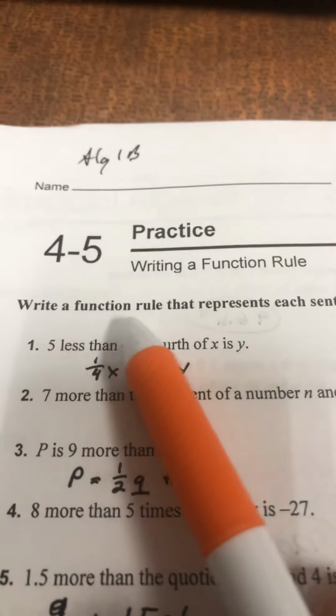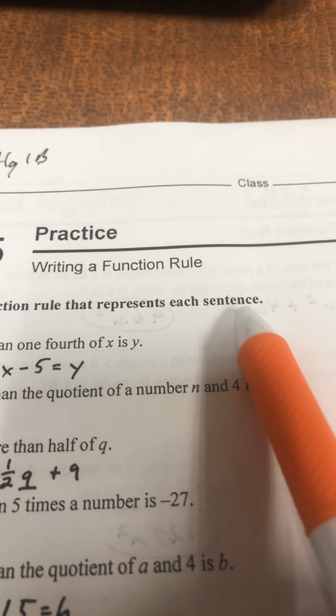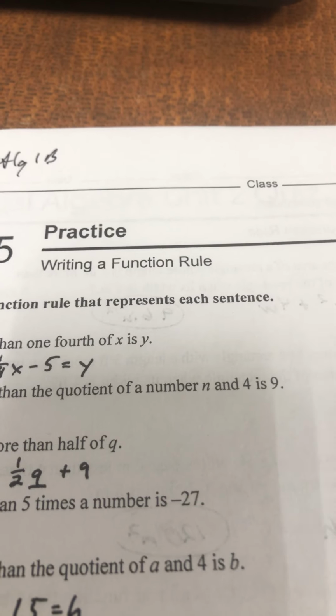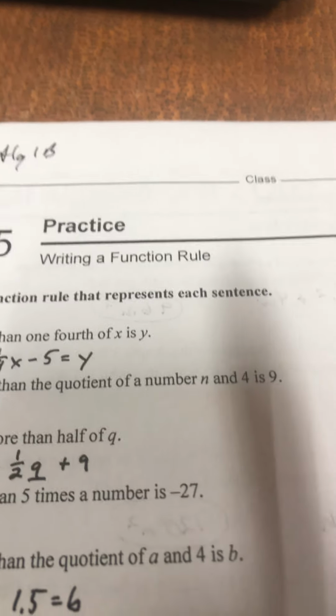Let's get started. Write a function rule that represents each sentence. You can go ahead and pause this, as I'm going to go through it rather quickly. Pause it when needed and then get back to it.